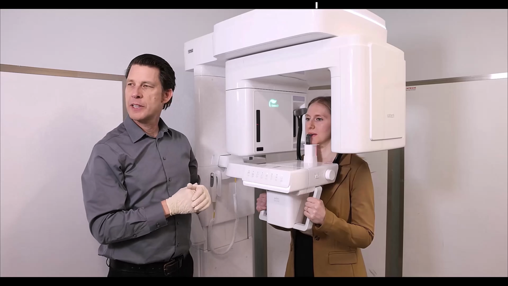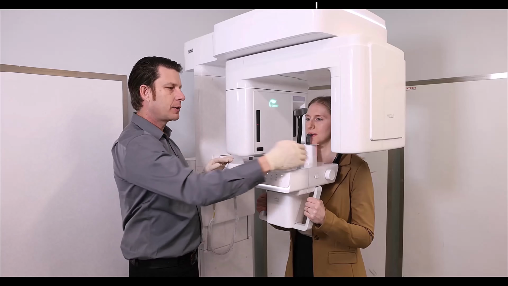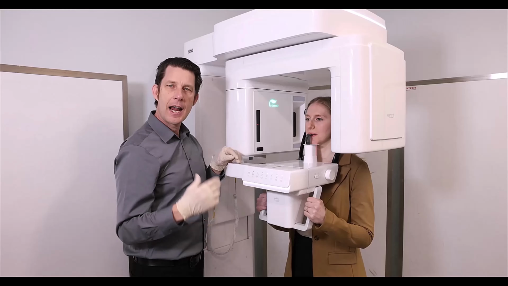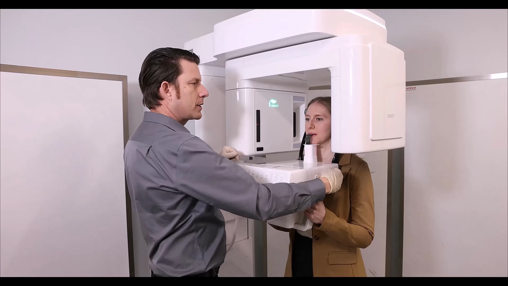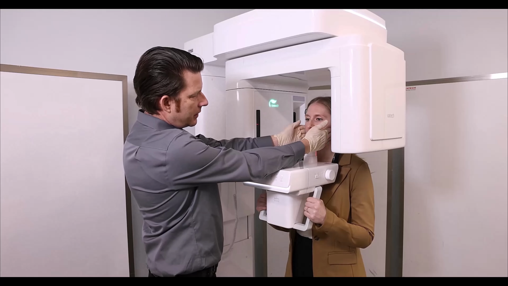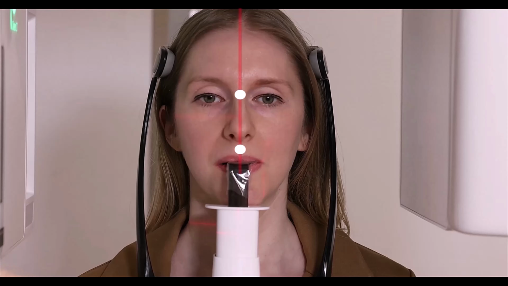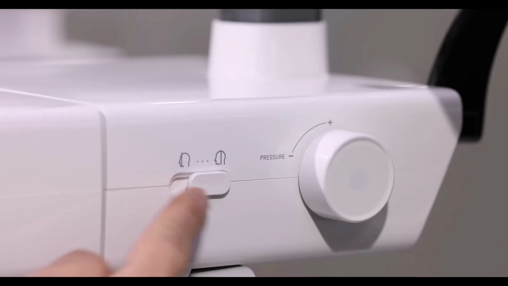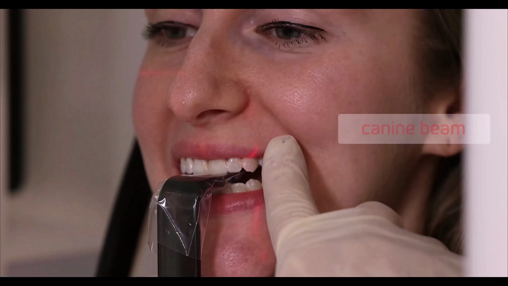My next step is going to be to close our temple supports. I use the wheel on the side here, and you'll see that they go ahead and touch the patient's head. I'm going to give them about a half turn more to make sure that they are snug so the patient does not move. I always go back through and double check the mid-sagittal beam just to make sure they're lined up center. And then lastly, have the patient smile really big. You can see here I'm moving the canine beam anterior posterior to get that lined up right through the center of the canine.